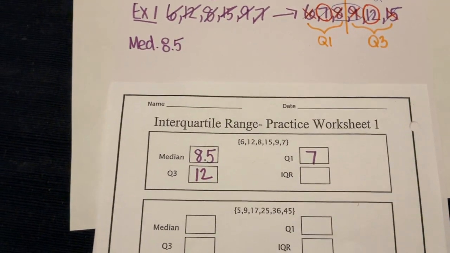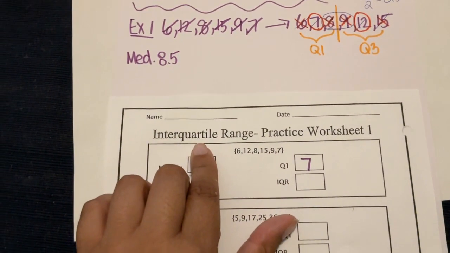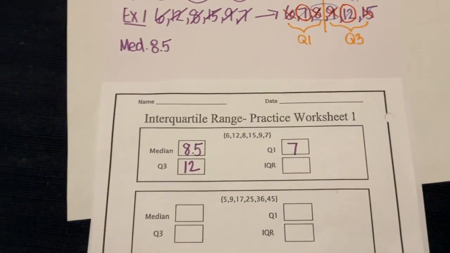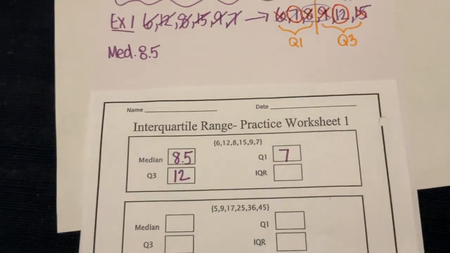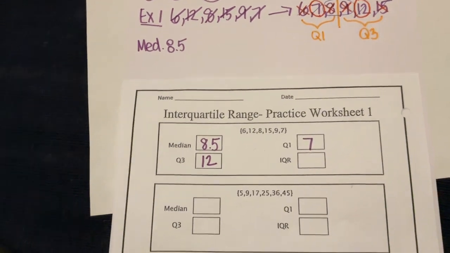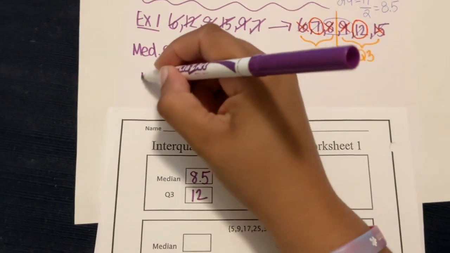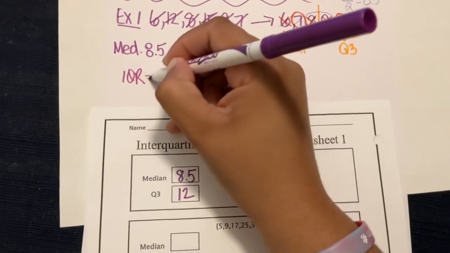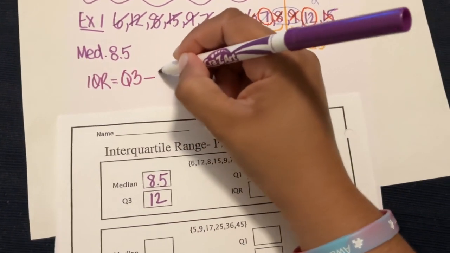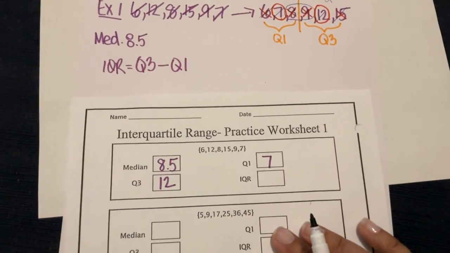Now, when it comes to the interquartile range, the IQR, we need to find the spread of the data within the quartile range. How do I find the IQR? To find the IQR, you simply take Q3 and subtract Q1.